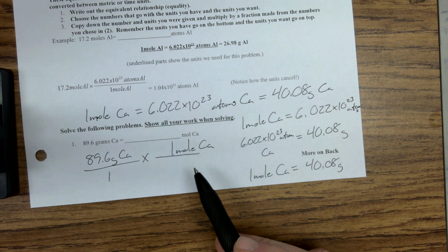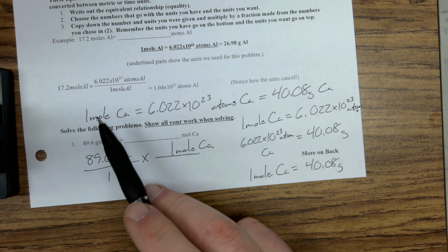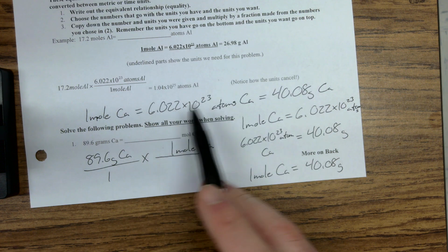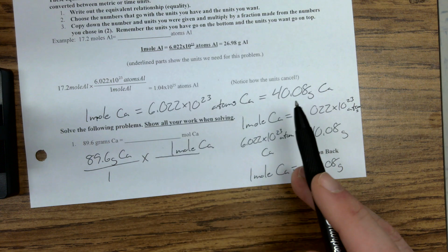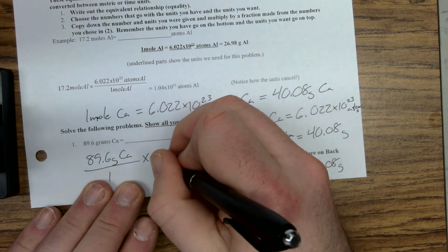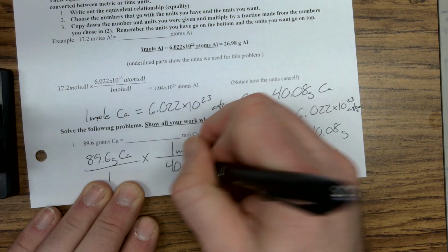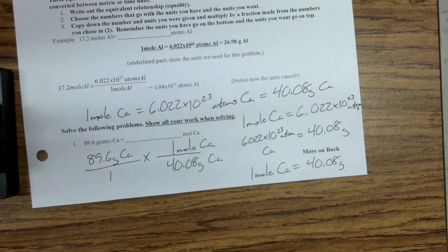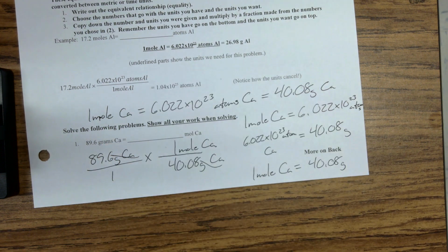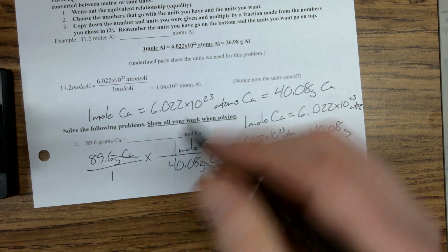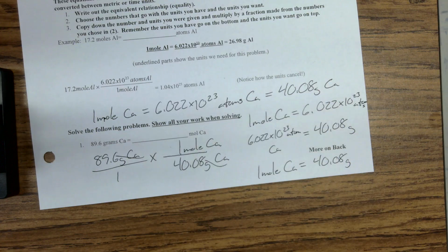What's going to be in the bottom of my fraction? We already did moles, so it's going to be the number of atoms or number of grams? Number of grams. 40.08 grams Ca. Grams Ca are going to cancel each other out, leaving my only unit, moles Ca.